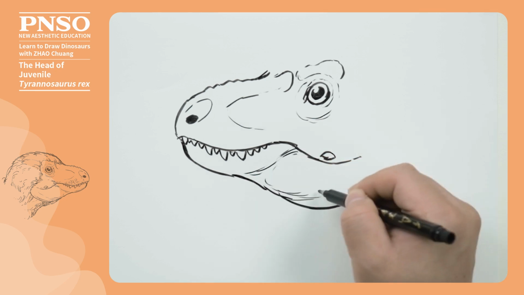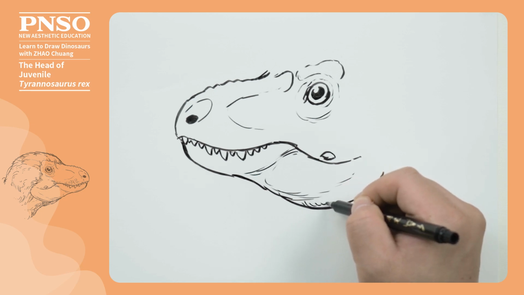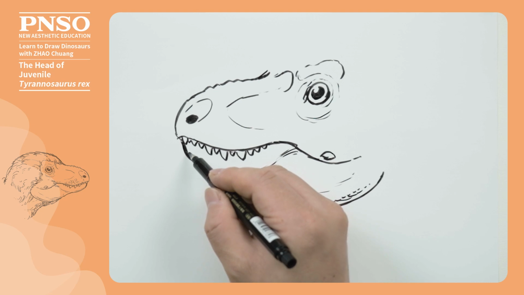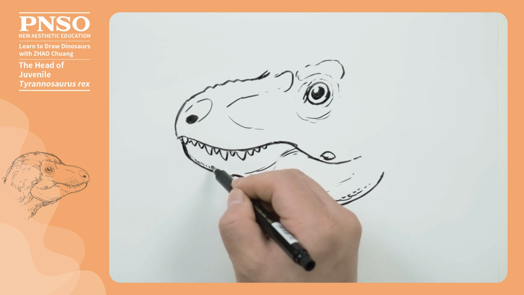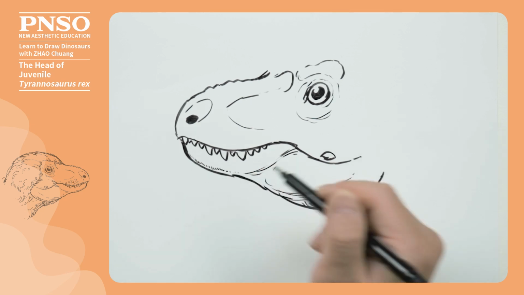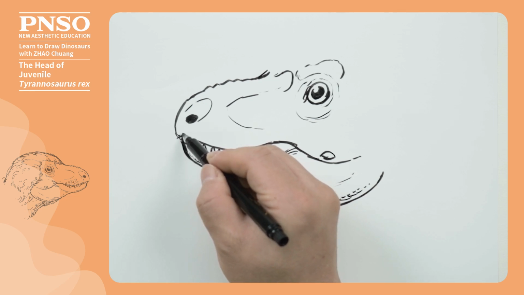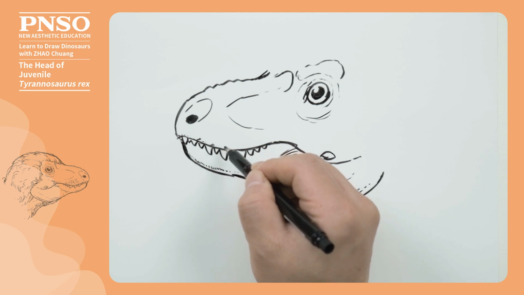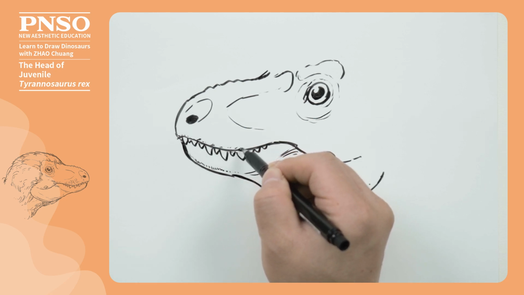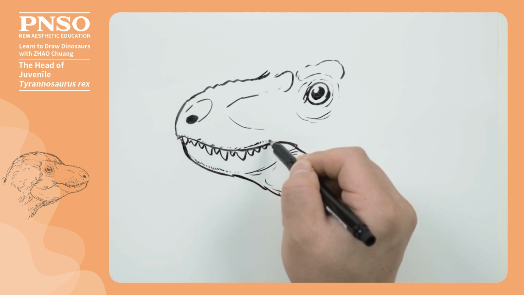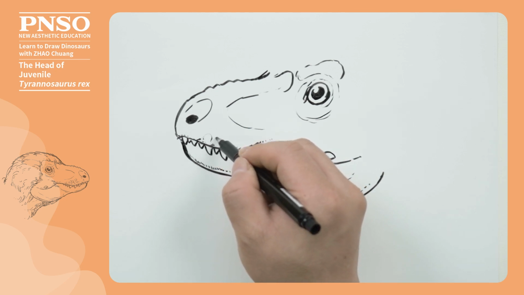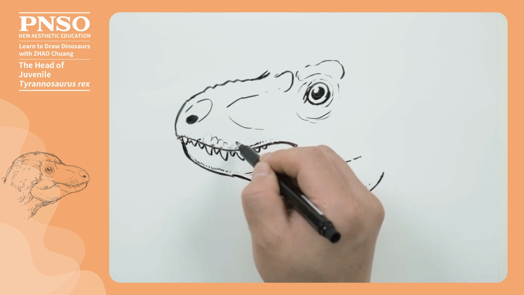Make the muscles at the rear of the lower jaw fuller, and use some thin lines and dots to create a shadow effect. Also, add a little shadow on the top of the mouth. Here, we can draw some larger scales appropriately.